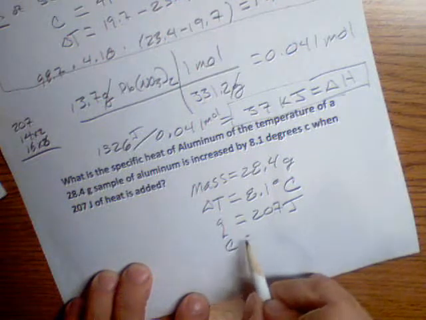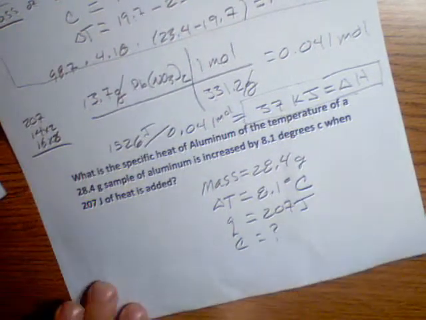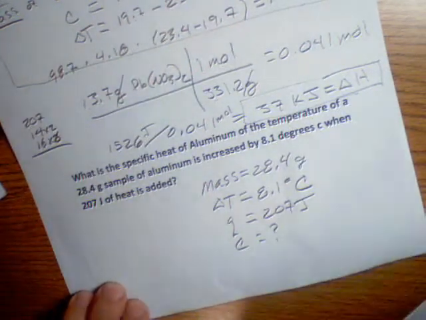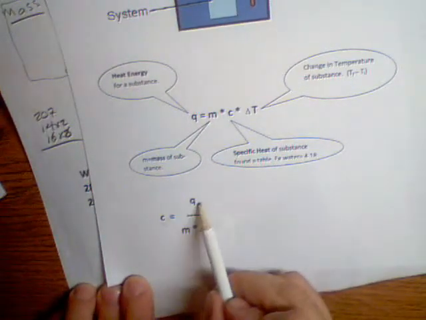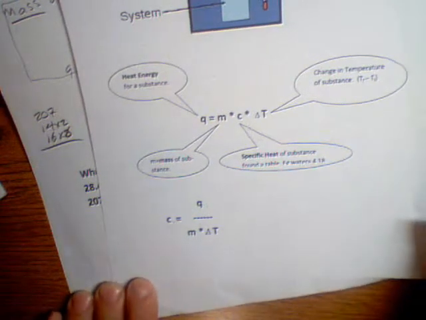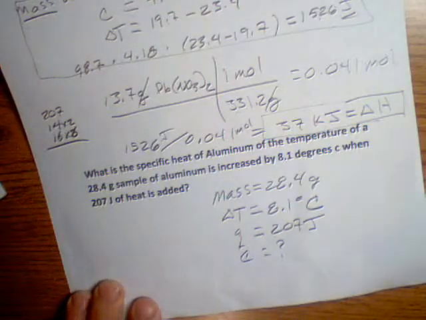So what is C? Well, for C, we're going to have to use this equation, all right? C equals Q divided by mass times temperature change.